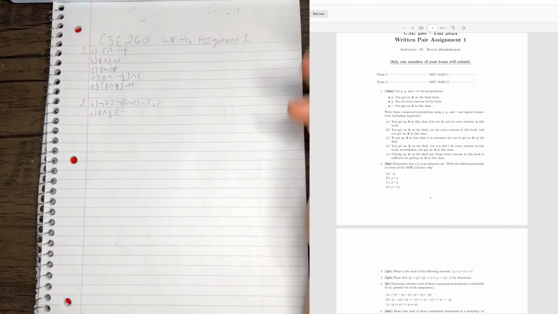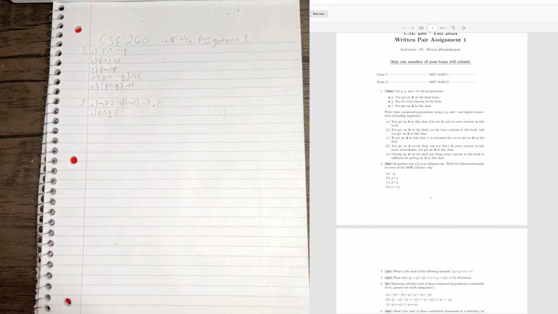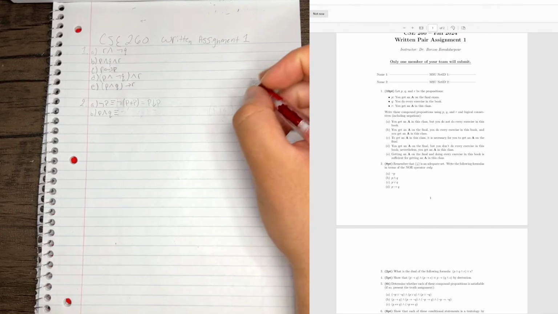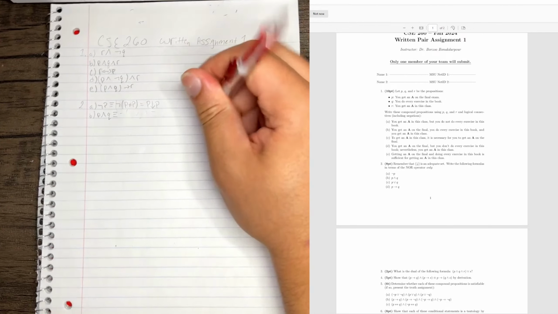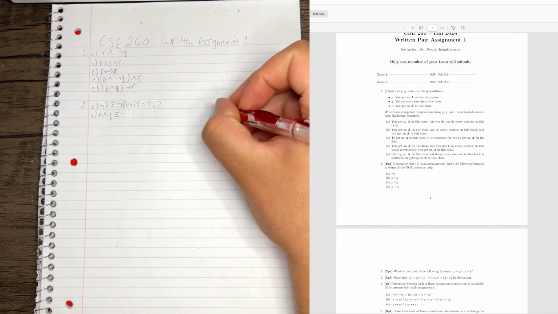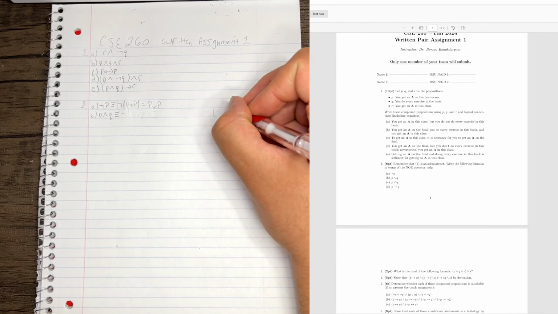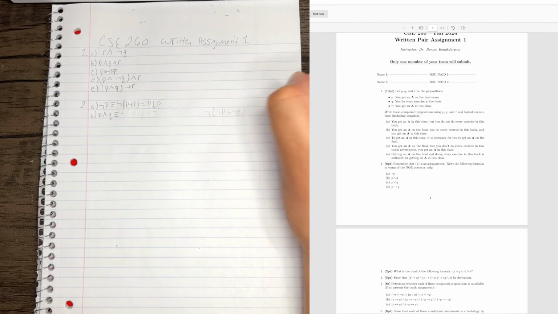That's not what that is equal to. Because let's say we want to somehow make that not. So not P or not Q, maybe?